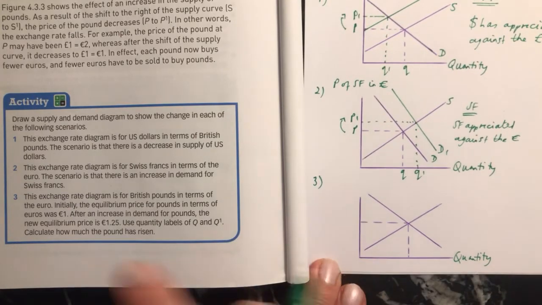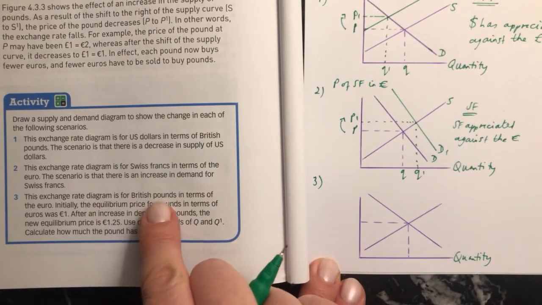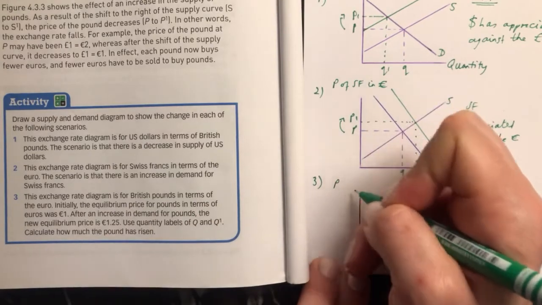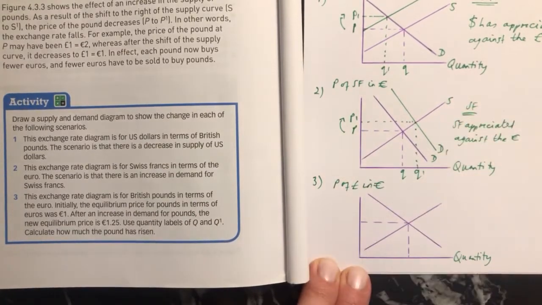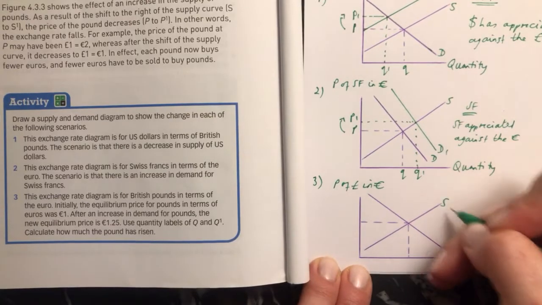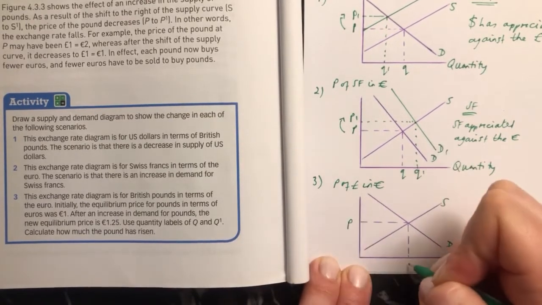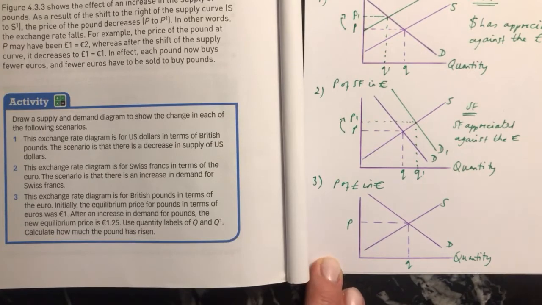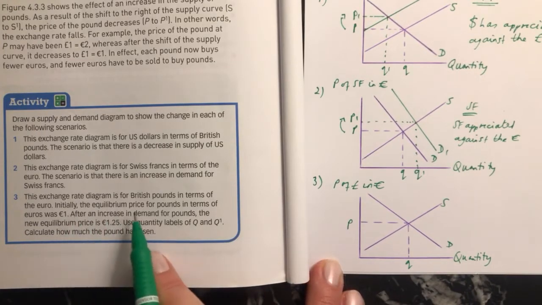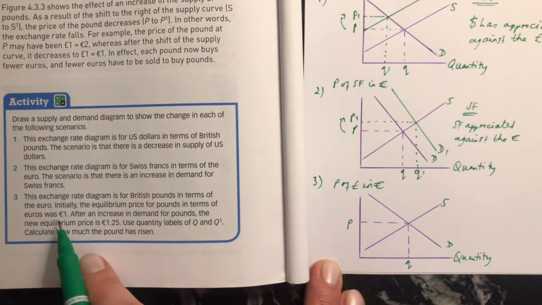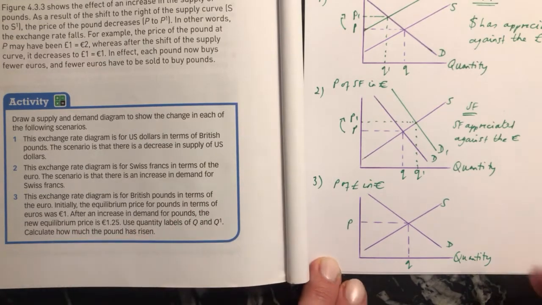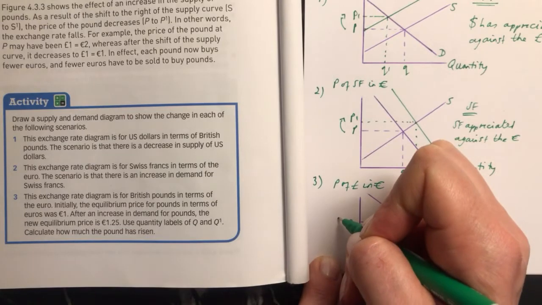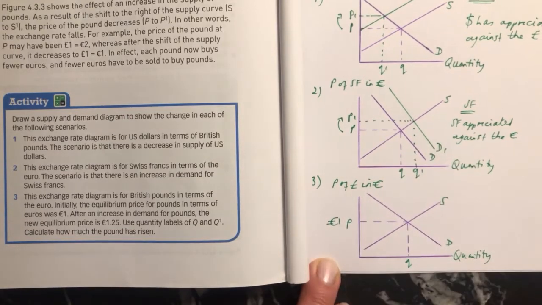And the last diagram, this exchange rate diagram is for British pounds in terms of the euros. So price of pounds in euros, that's on that axis. Supply, demand, little p, little q. And it says, initially the equilibrium price for pounds in terms of euros was €1. So the price of the pound in terms of euros was €1. So this here would have been €1.